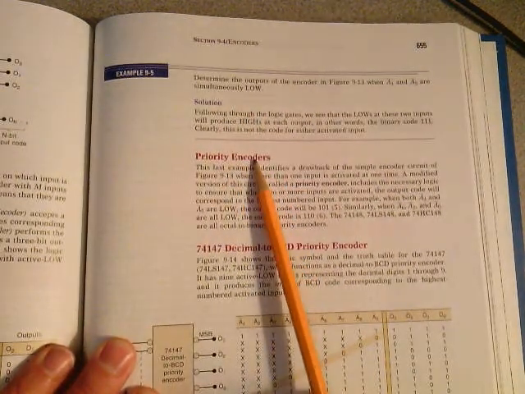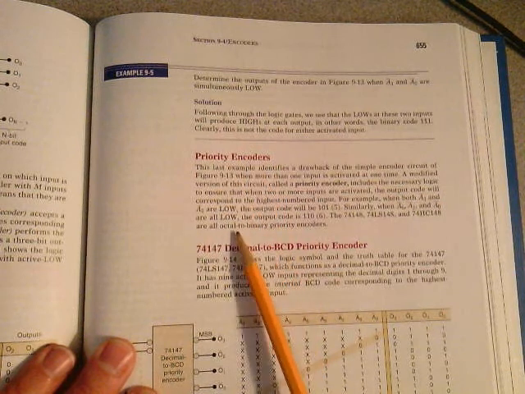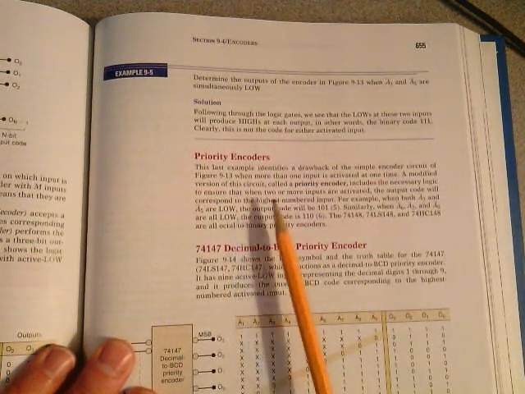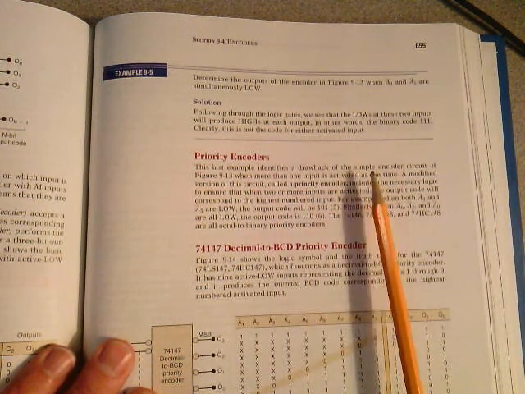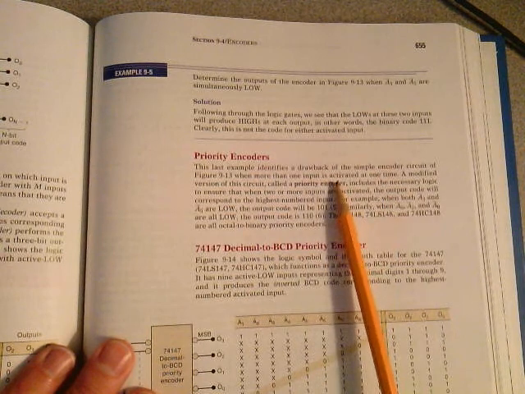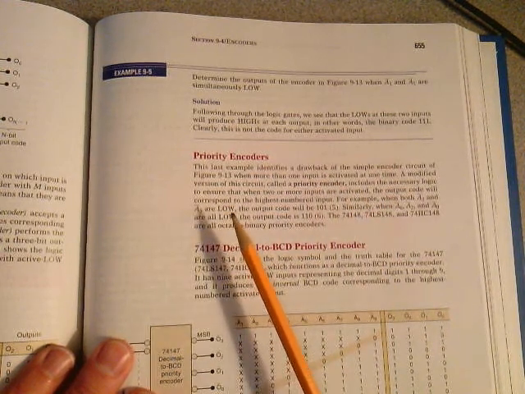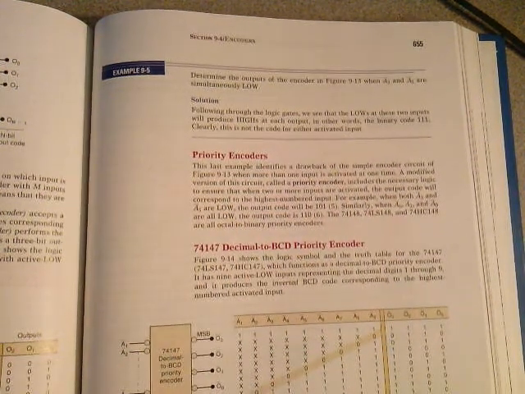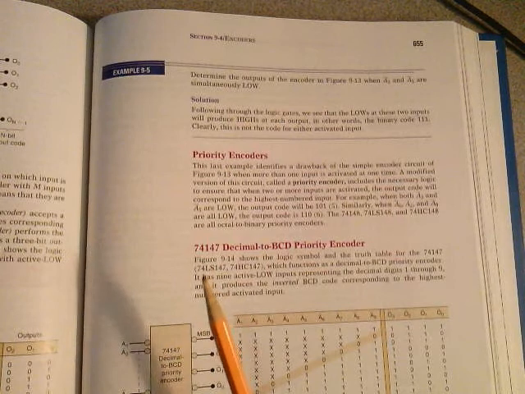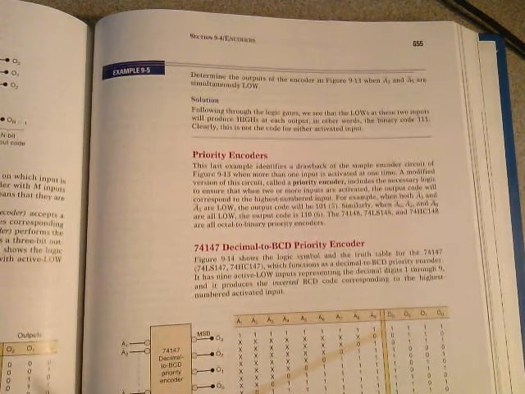Priority encoders. I want you to read with me. The last example we just looked at identifies a drawback of the simple encoder circuit: when more than one input is active at one time. Well, when we have more than one input active at one time, this circuit doesn't work. The previous circuit doesn't work. It's assuming only one input can go active.